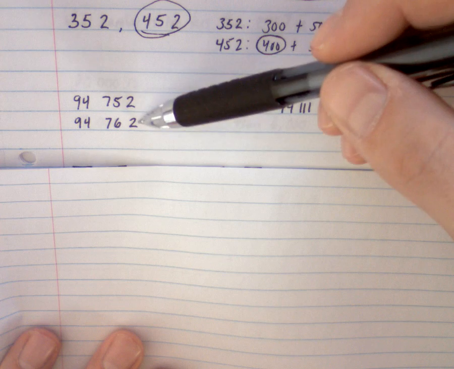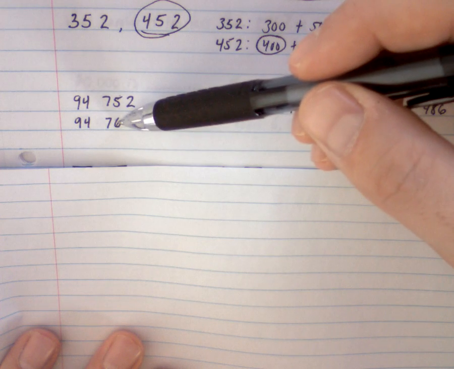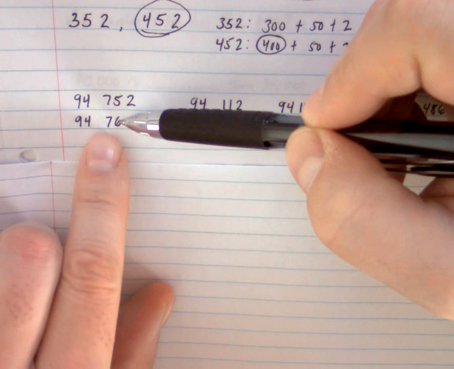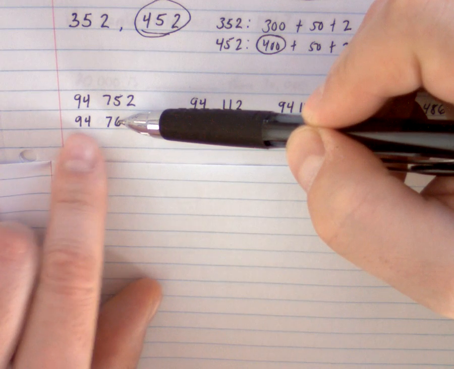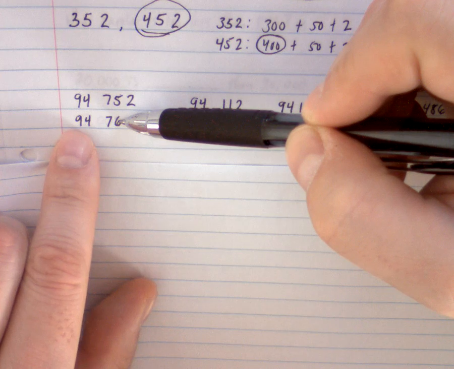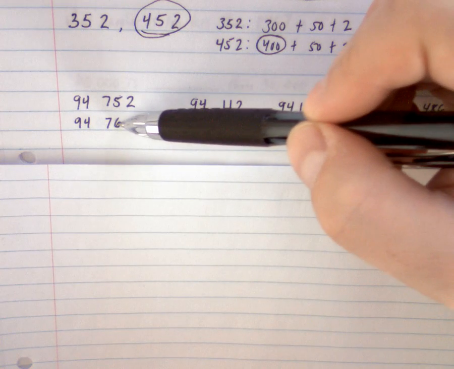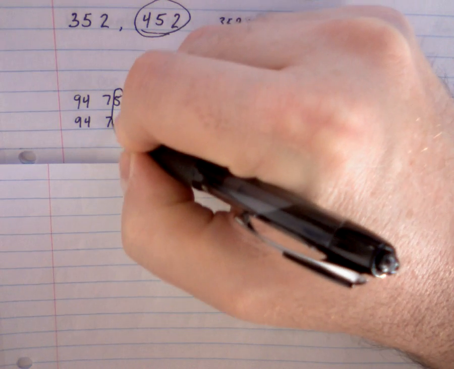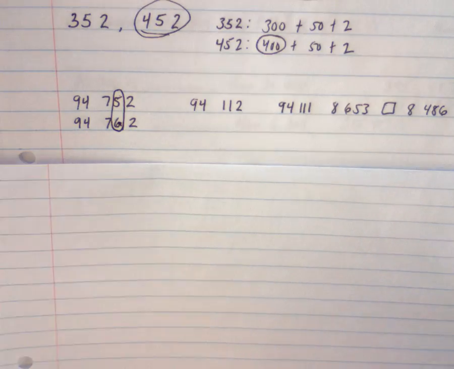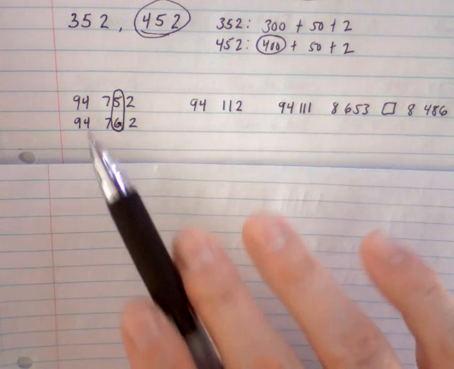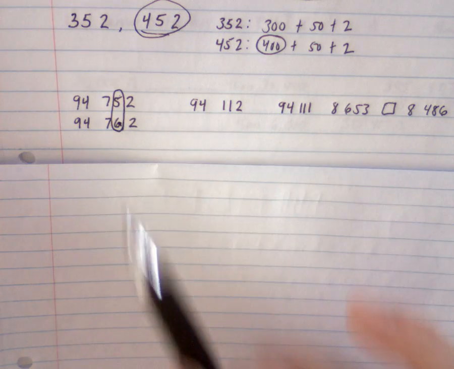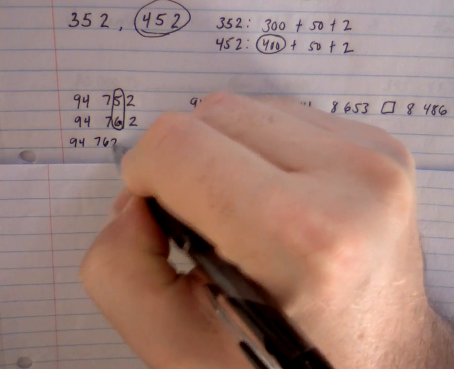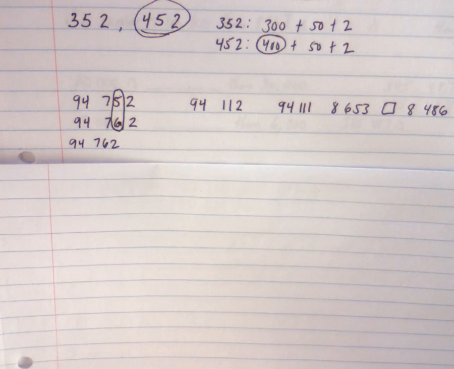Let's start at the ones. Same. Tens. This is bigger, so let's hold on to that for a moment. Let's look at the hundreds. They're the same. Look at the thousands. They're the same. You look at the 10,000s and they're different. The 6 is bigger than the 5. We're going to circle that because those are the different numbers. And which number is bigger? Well, because the 6 is more than the 5, 94,762 is the bigger number.